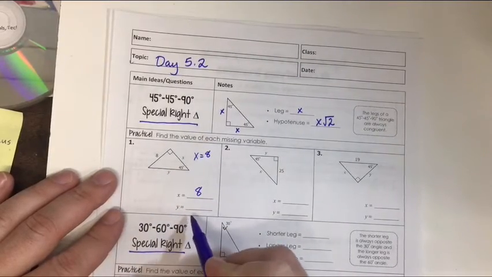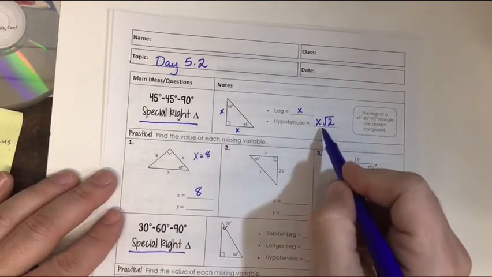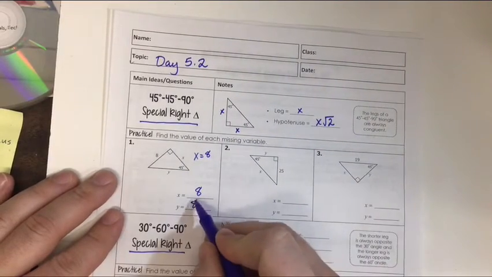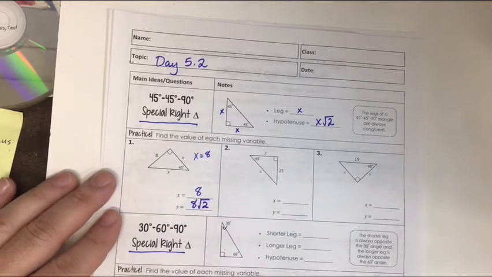This y value represents our hypotenuse. Remember, the hypotenuse is always whatever the leg length is, in this case 8, times square root of 2. So we just put 8 square root of 2 there.